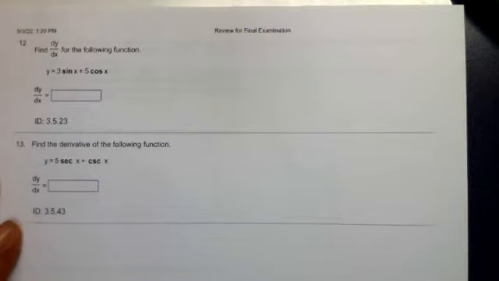All right, number 12. Let's find dy dx for the following function: y equal 3 sine of x plus 5 cosine of x. So do be familiar with the derivatives of your trigonometric functions here.